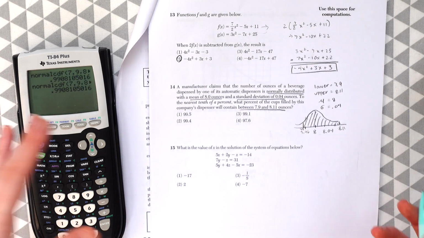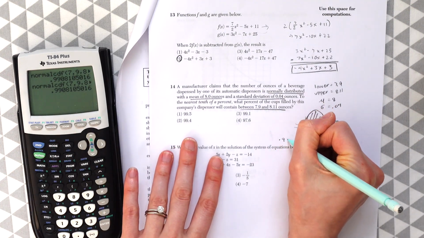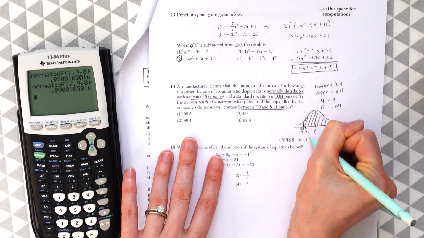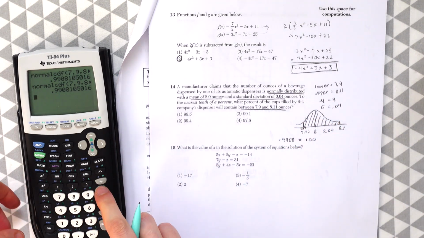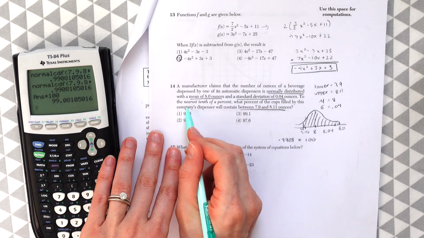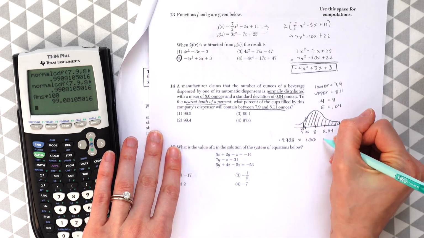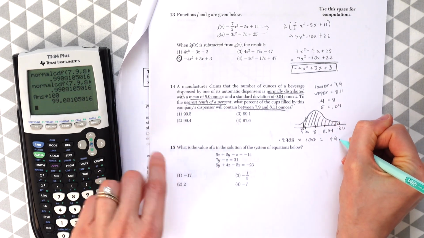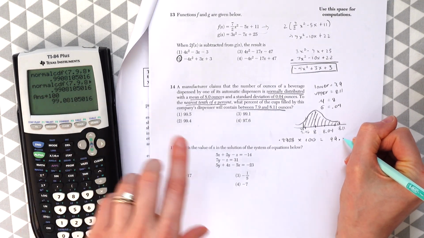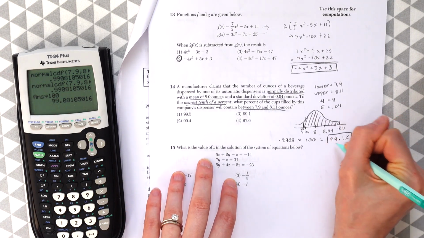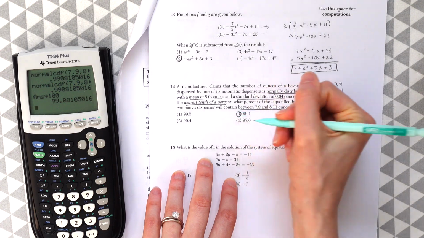And we enter, and we get this number here, 0.9908, and we want to multiply that times 100 to get the percent, right? They want it to the nearest tenth of a percent. At the nearest tenth of a percent, we're just going to round this up to 99.1%, which is choice number 3.